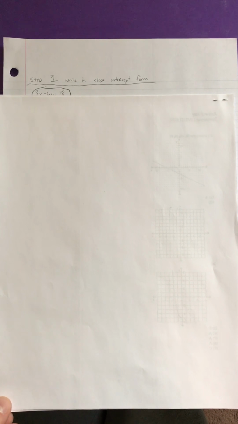So today we are working on linear equations and graphing them. The problem I already have done, and I'm going to slide it down. It was a little tough to write the problem and do everything with one hand.